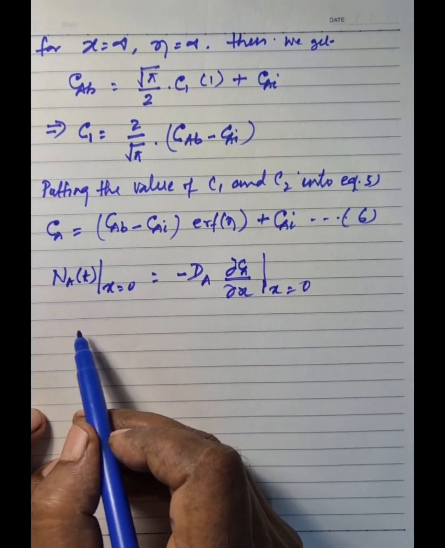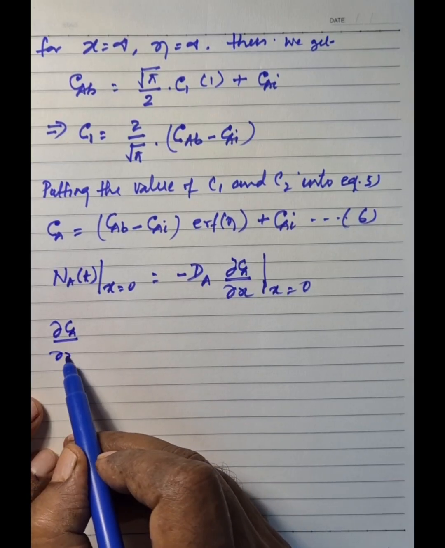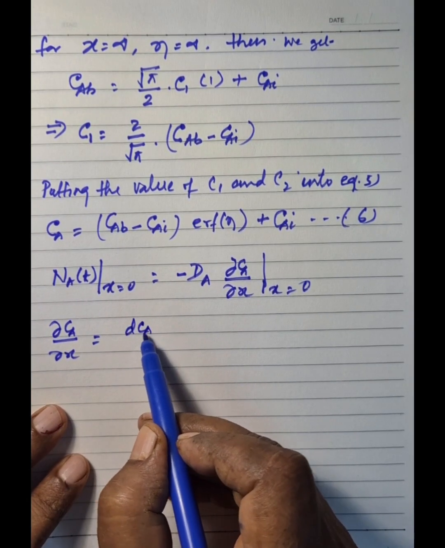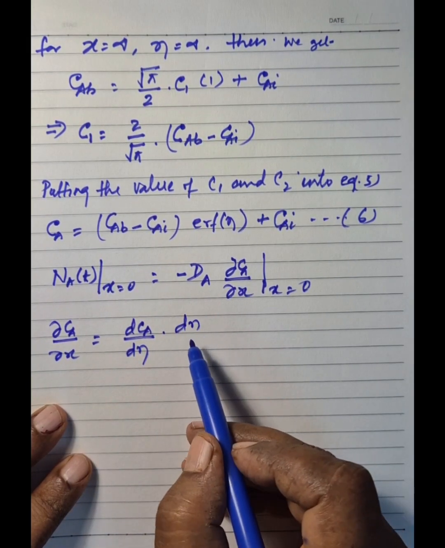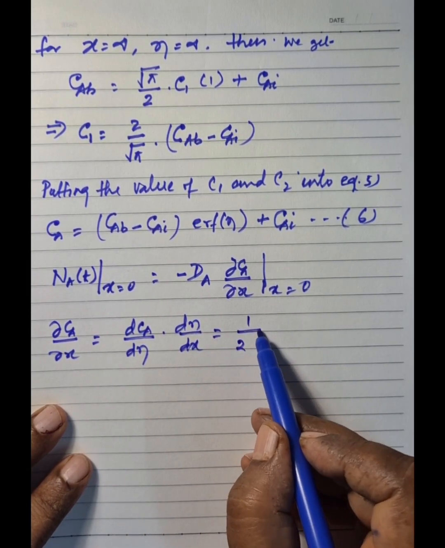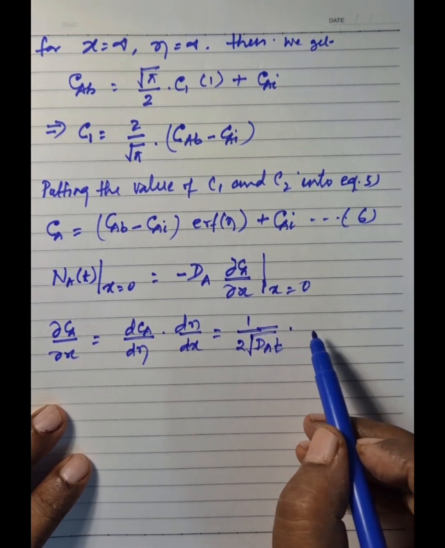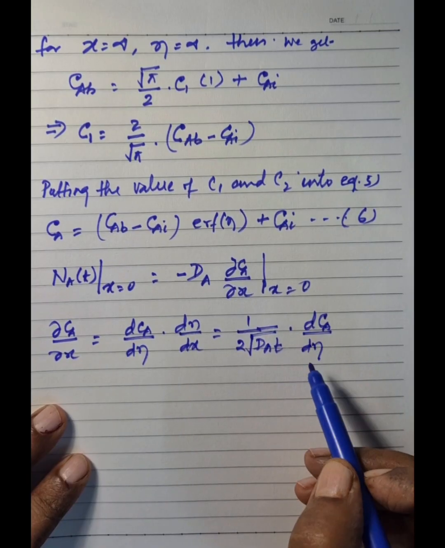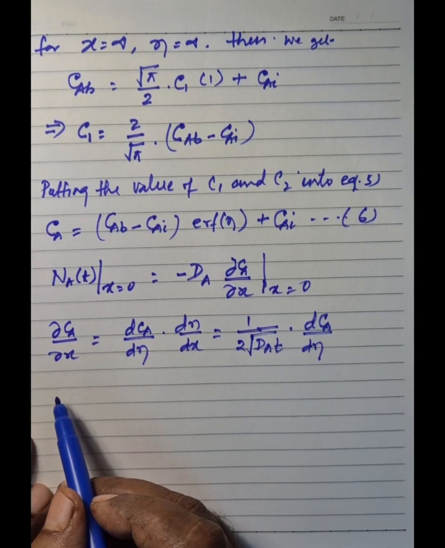Earlier we have seen that del CA by del x is given by dCA by d eta into d eta by dx, which is nothing but 1 by 2 root dA t into dCA by d eta. You see that?